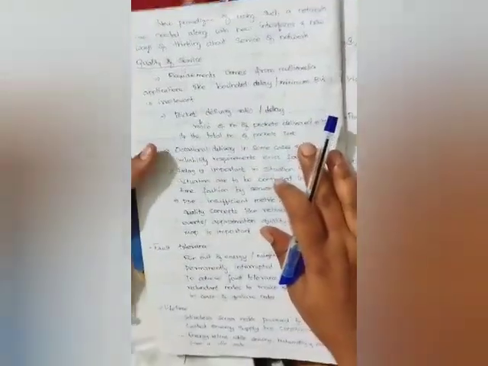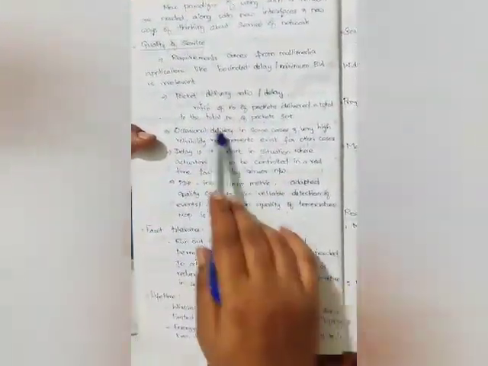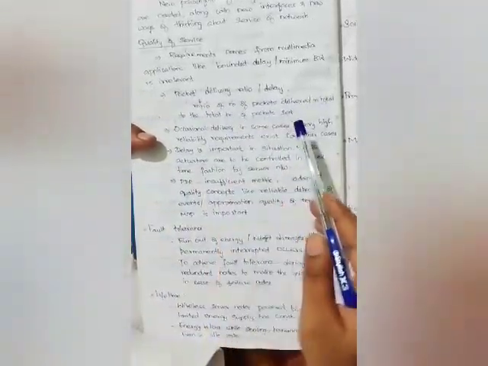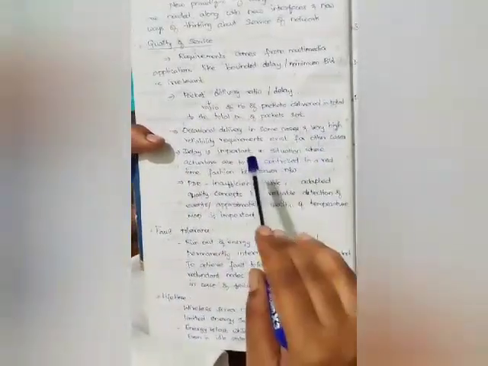Next one is quality of service. Requirements like multimedia applications, bounded delay or minimum bandwidth are irrelevant. Here, packet delivery ratio is considered. What is meant by packet delivery ratio? It is nothing but the ratio of the number of packets delivered in total to the total number of packets actually sent.